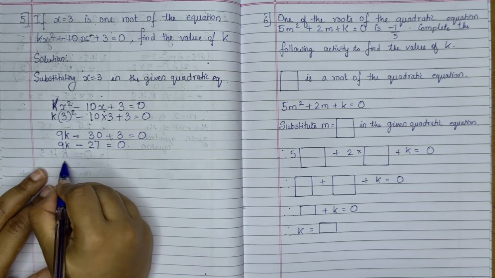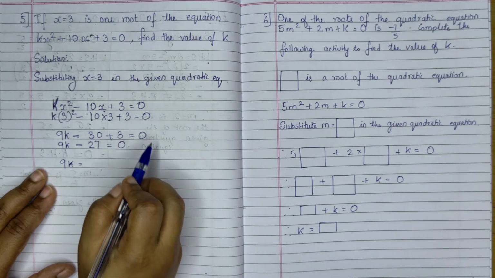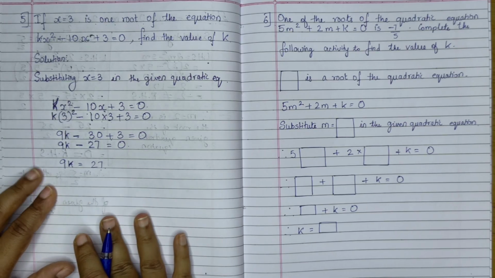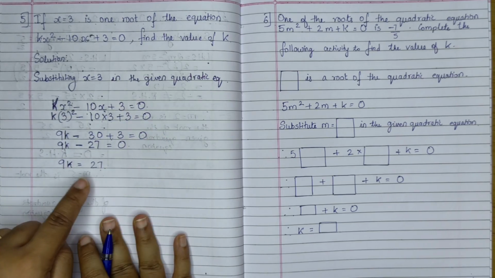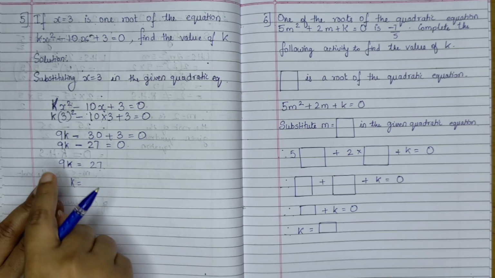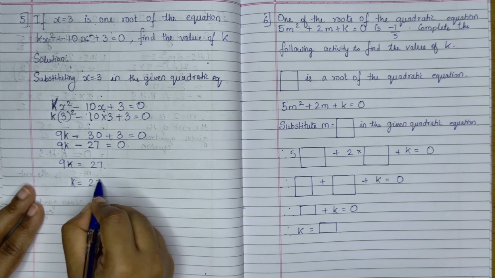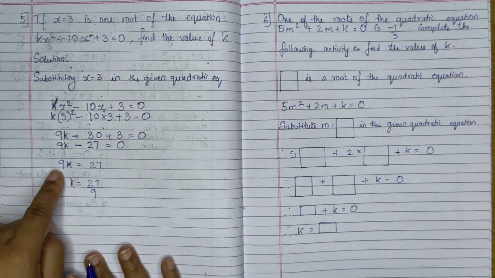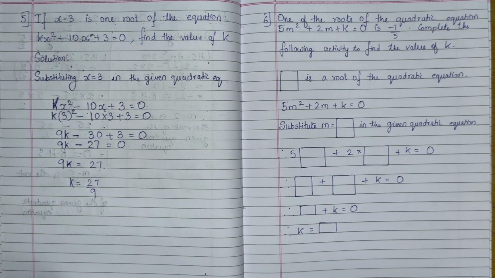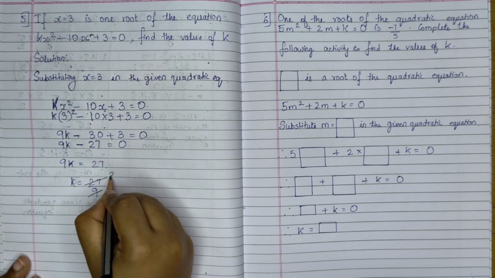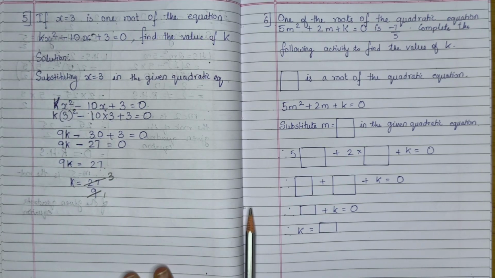30 is greater, so its sign is minus, so put the minus sign, is equal to 0. Now see here, 9k, keep it as it is, equal to minus 27. When we shift it to the right hand side it will become plus 27. Now k is equal to, 9k means 9 multiplied by k. 9 is in multiplication, so it will come in division. So k is equal to 27 upon 9. When we reduce this, 9 threes are 27. So the value of k is equal to 3.